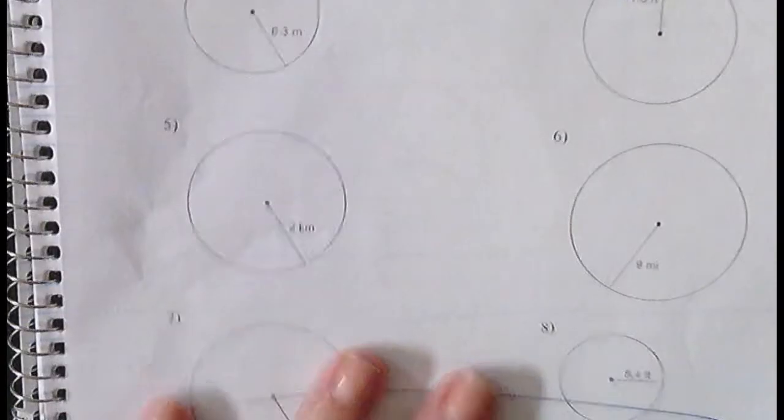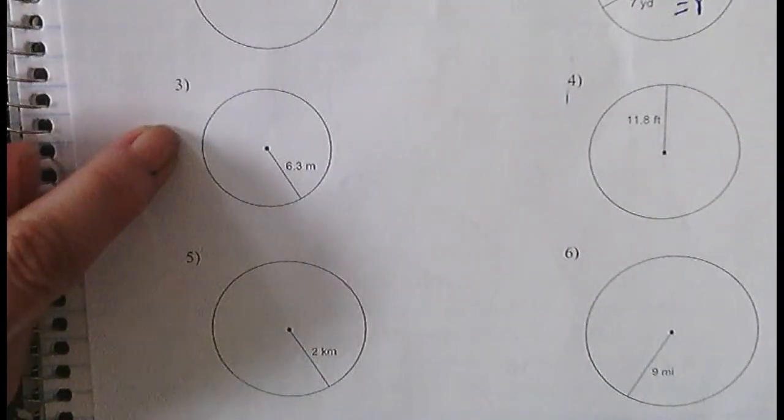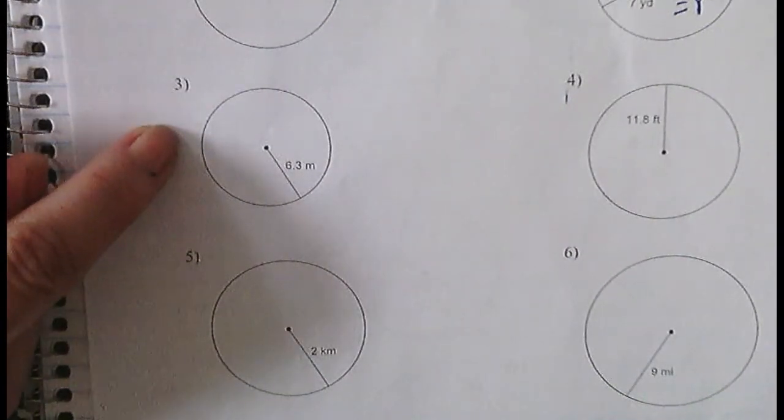I want to do a couple examples for you for circumference with diameters, radiuses, and then I want to do area for you. So here we go. I want to look at question 3 right here. It's got a decimal, so I wanted to make sure I did a hard question for you. Those whole numbers shouldn't be that hard. So let's look at how you would do that.